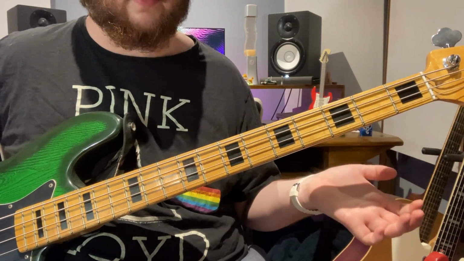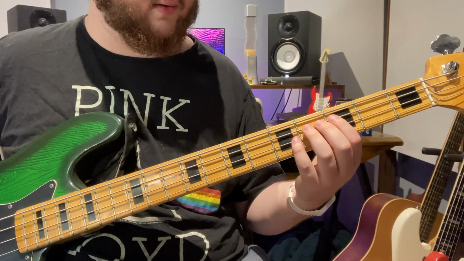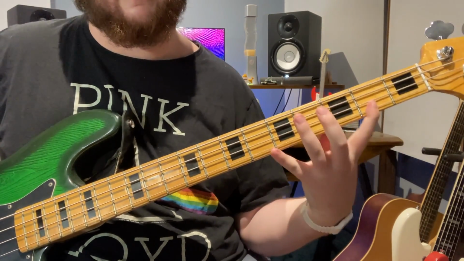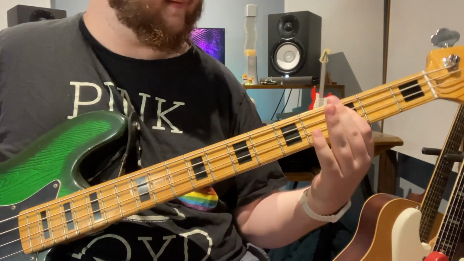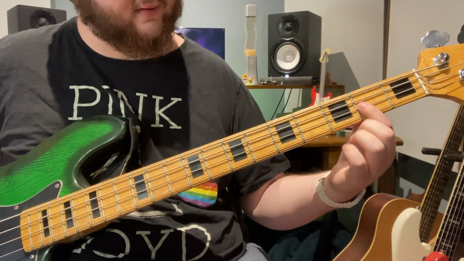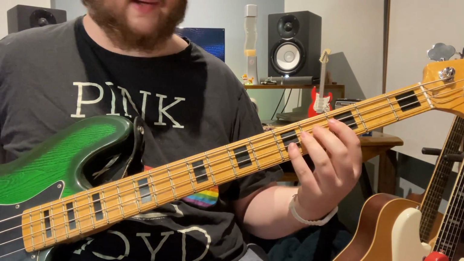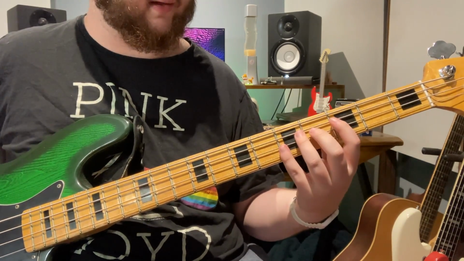So with a major pentatonic scale, instead of doing this, because it's a bit of a reach like that, we can then instead move these two notes over to here. And we can play the major pentatonic scale like this.